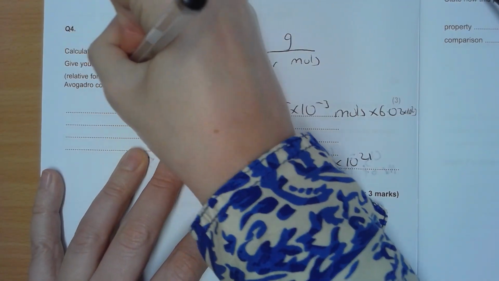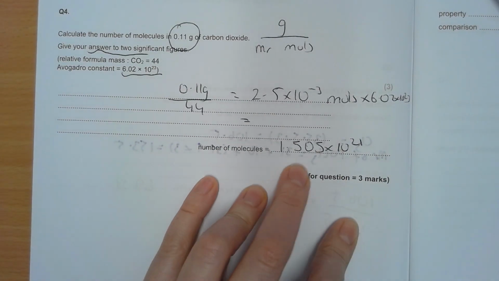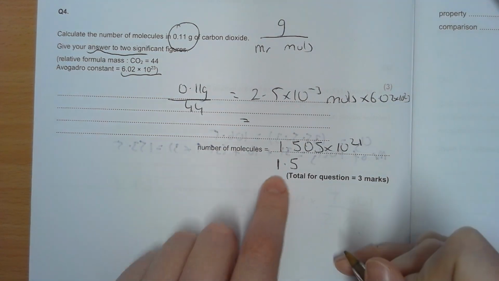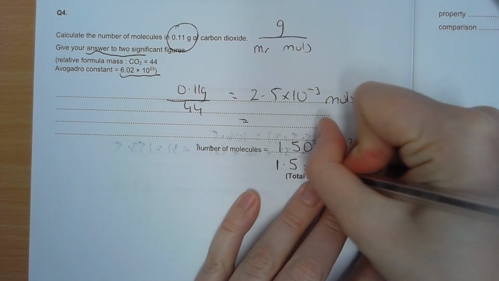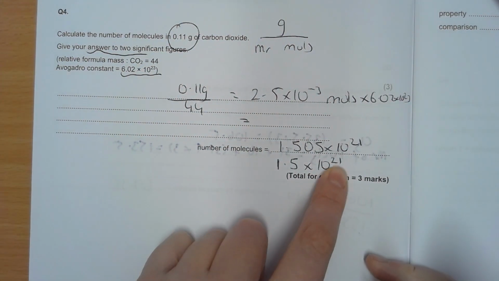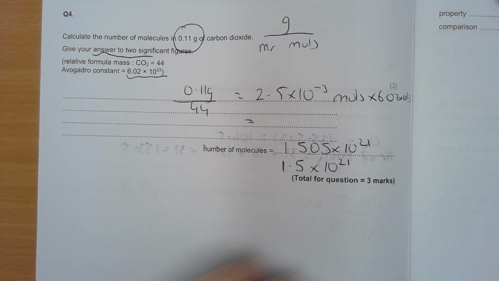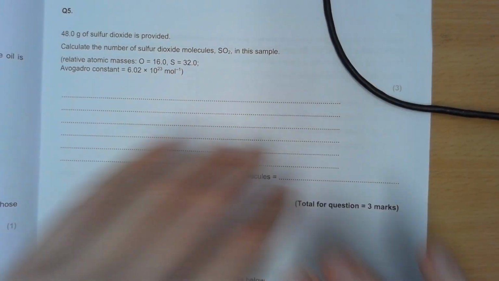I pay attention though, it tells me to give my answer to 2 significant figures, alright, so I need to round that down to just 1.5. I'm going to leave out the 0 and the 5, and then I keep the 10 to the 21. So this doesn't count as a significant figure, so these are my 2 significant figures, and that gets me 3 marks. The next question is something very similar.